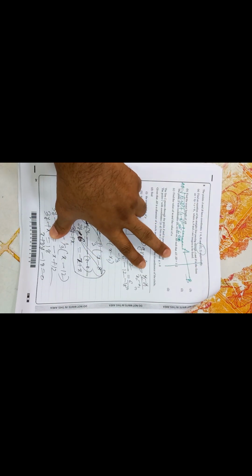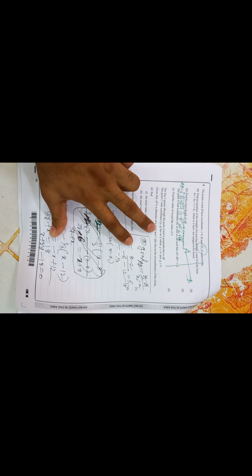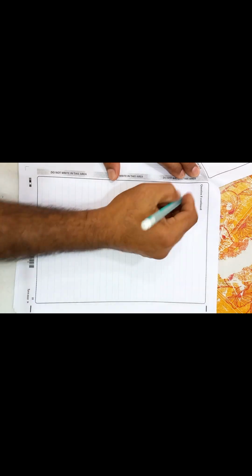Part C, they said the point X with coordinates (m, n) lies on AB such that AX to XB is given. Find the value of n. Okay, it's tricky, so let us do this.